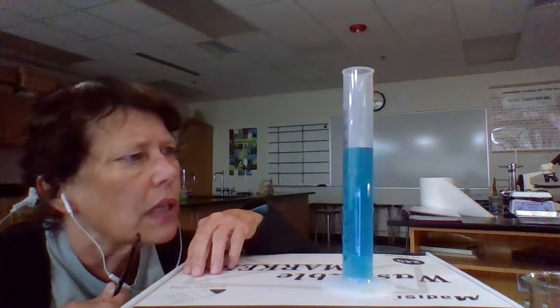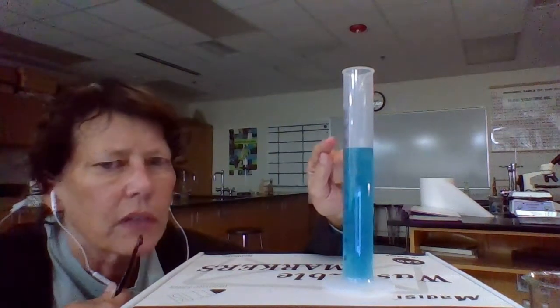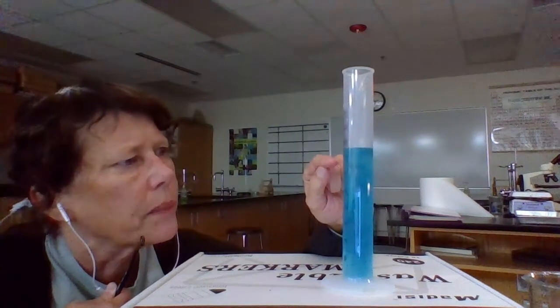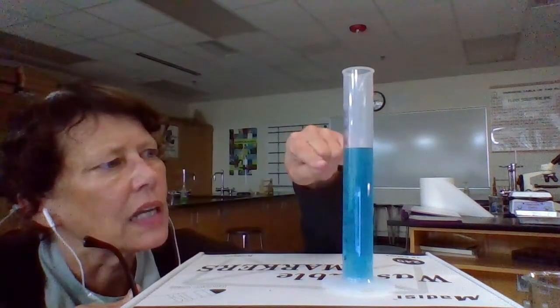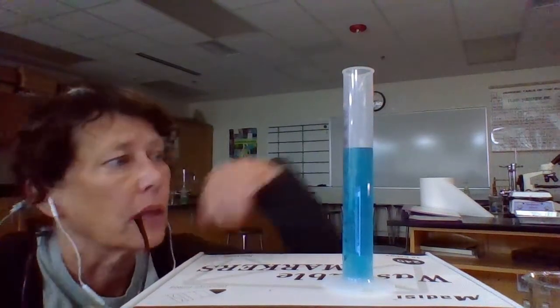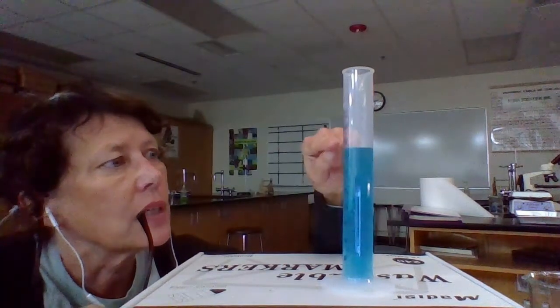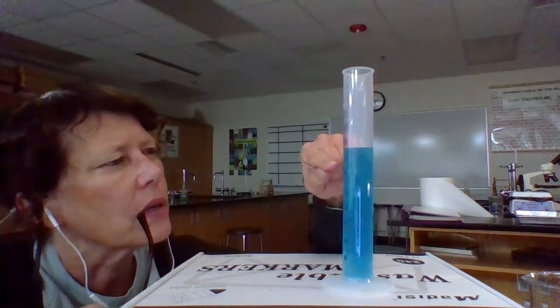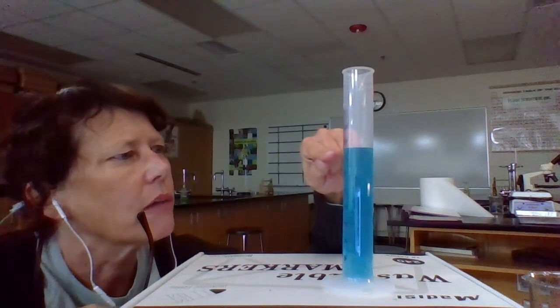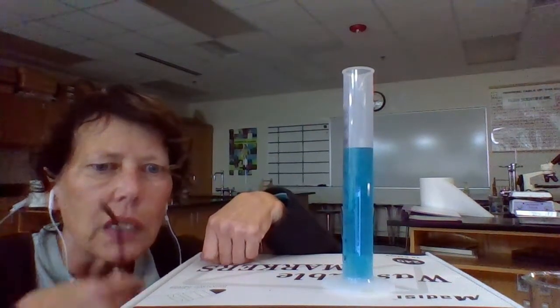All right, so I'm looking for the bottom curve of the liquid, and I see that it's between 70 and 80, but I have to look at the markings between 70 and 80 to see how much each line represents. So I have 10 lines between 70 and 80. So what does that tell me? Each line represents 1 milliliter, right? So I can count the lines from 70 up to the top of my water. So it's 71, 72, 73, 74, 75, 76, 77, 78. So this is holding 78 milliliters of water.